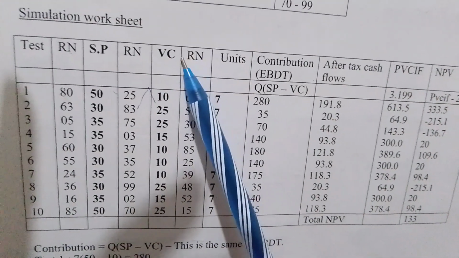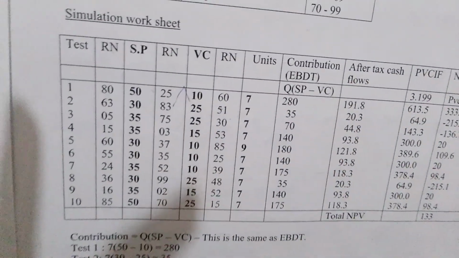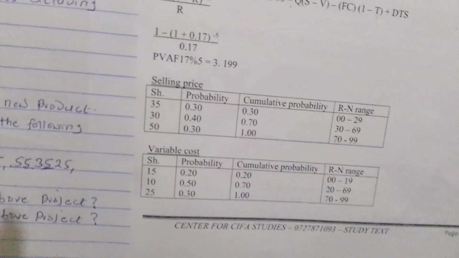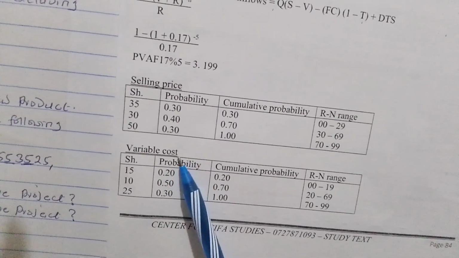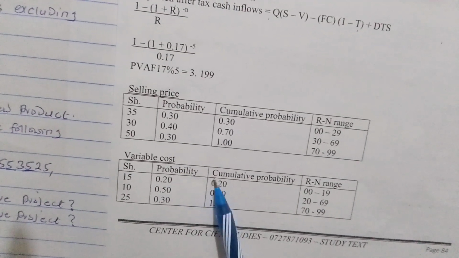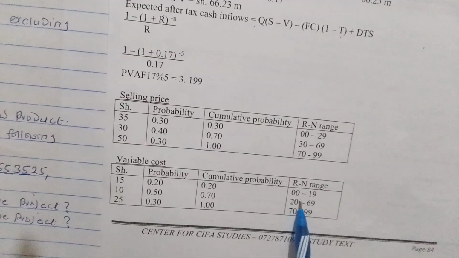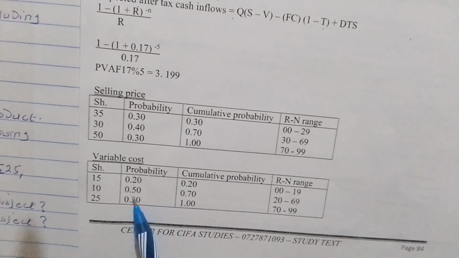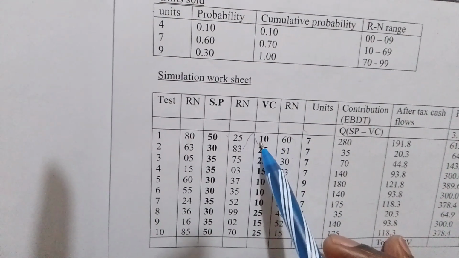Then variable cost now. You look at 25 and see which range it lies between. This time you are not looking at the selling price table; you are dealing with the variable cost. So 25 is the first random number. 25 is between 20 and 69. So the variable cost will be 10. You can see the variable cost here, you have 10.